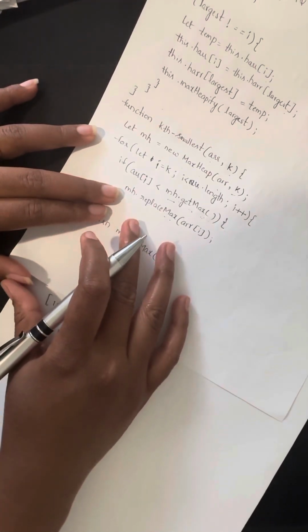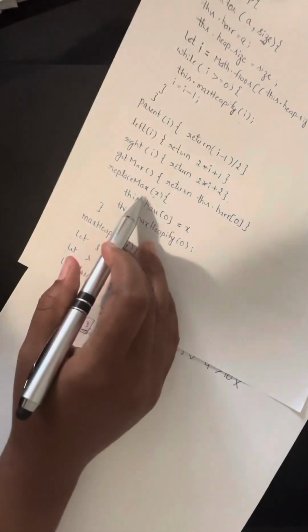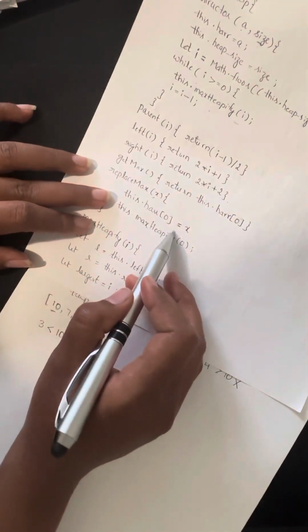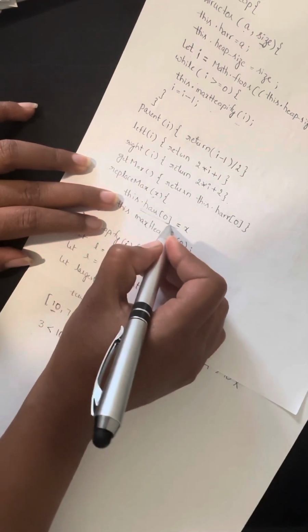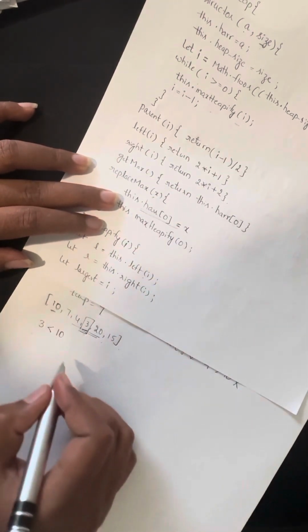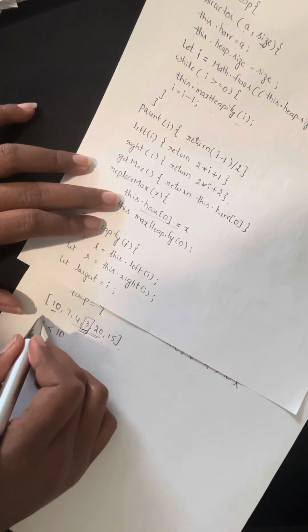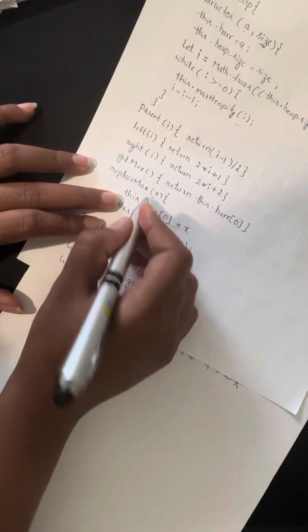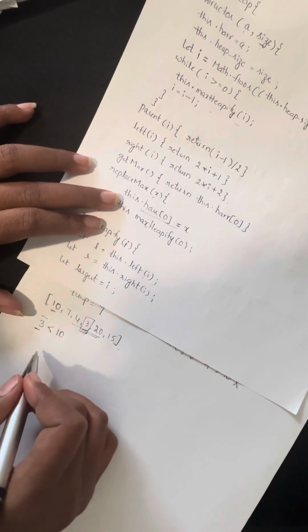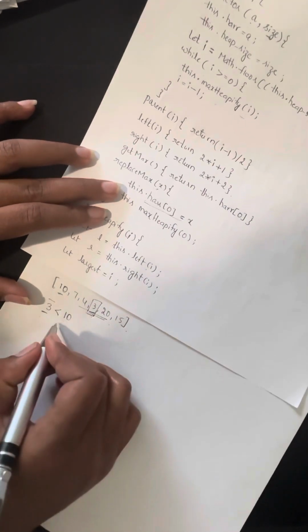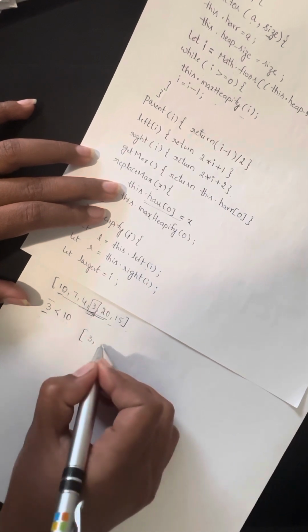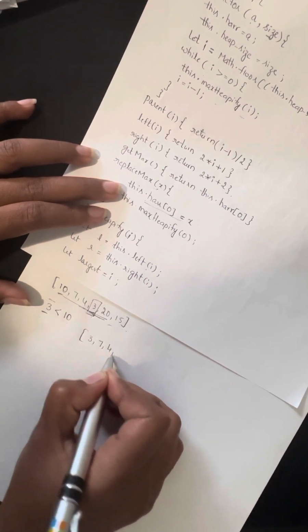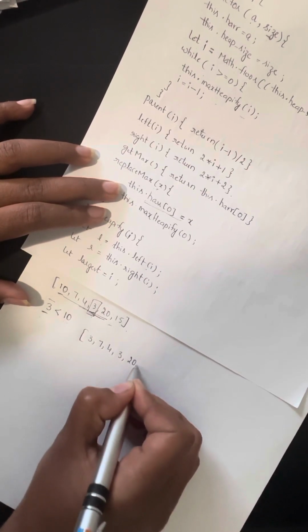So to replace the max, what we are going to do here is replace h array of 0 with x. So x is 3 here, which is array of I. So the array becomes 3, 7, 4, 3, 20 and 15.